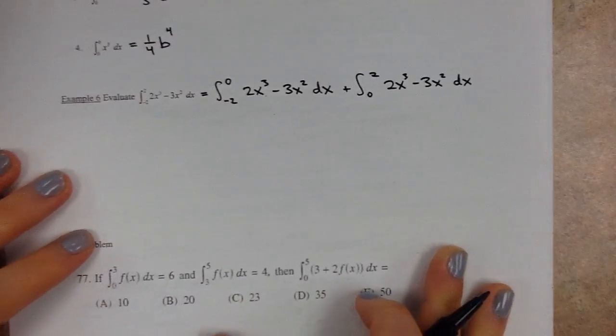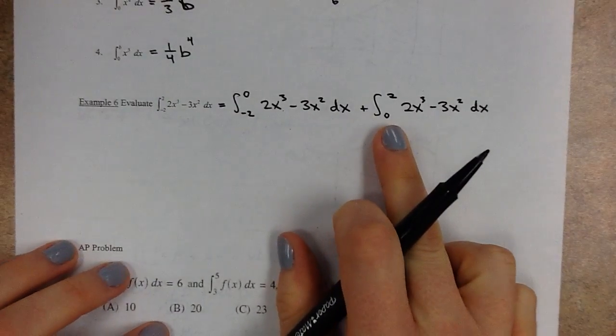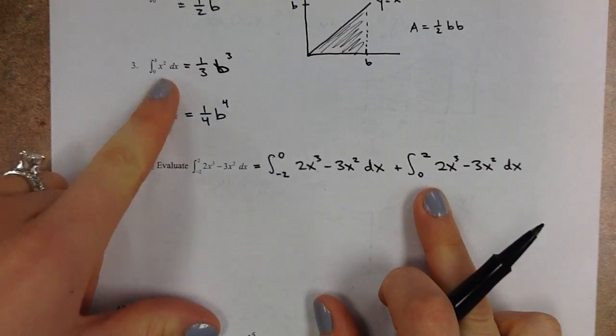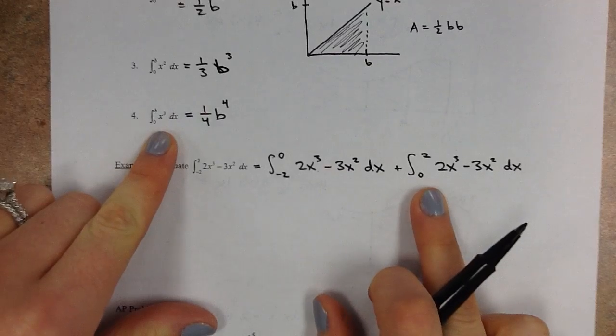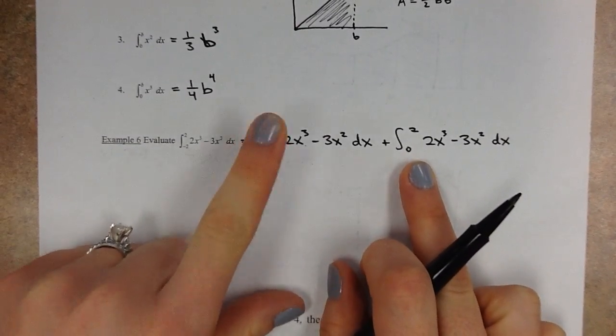Okay, so that's the first split I'm going to make, and that's based off one of my properties. This one is now good to go, because it fits in with these patterns perfectly. It has a lower bound of 0. This one does not, but it does have an upper bound of 0. Okay, so I've got this other property, and I'm just going to keep flipping back and forth.